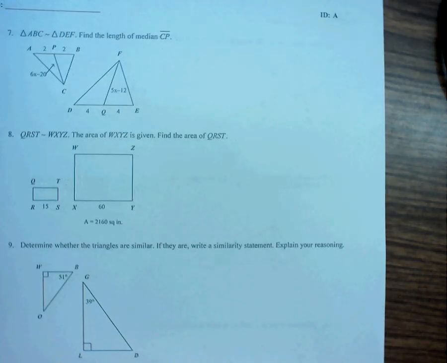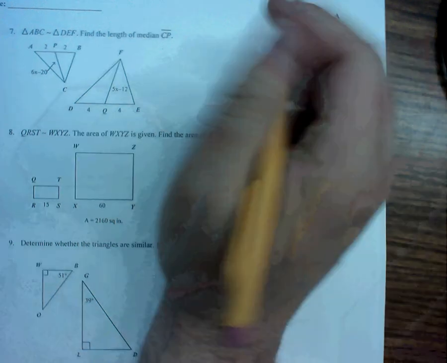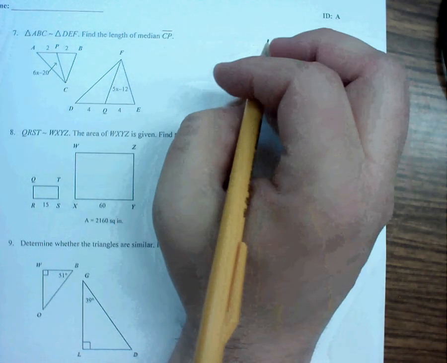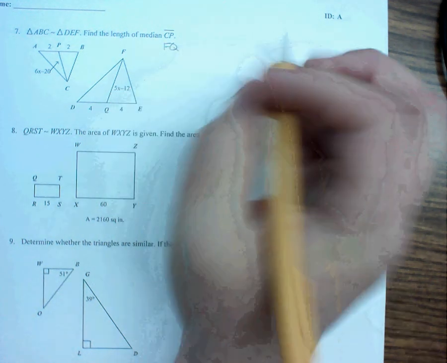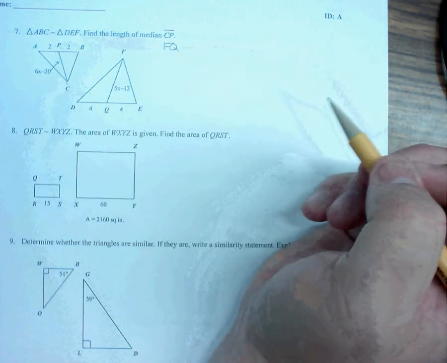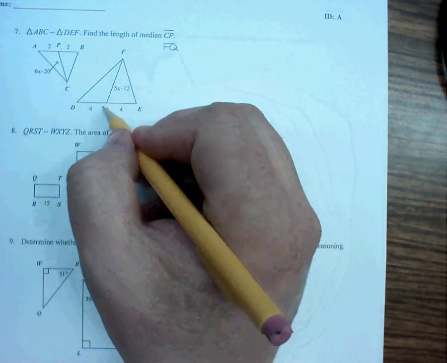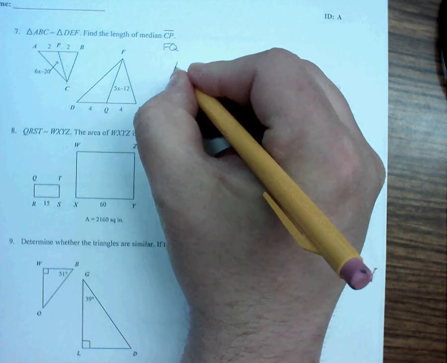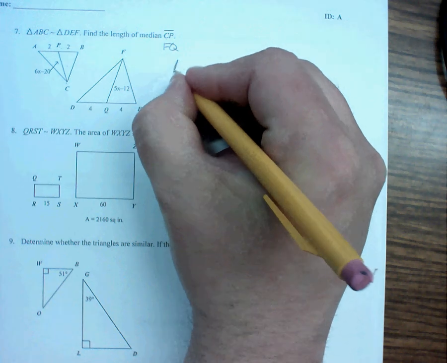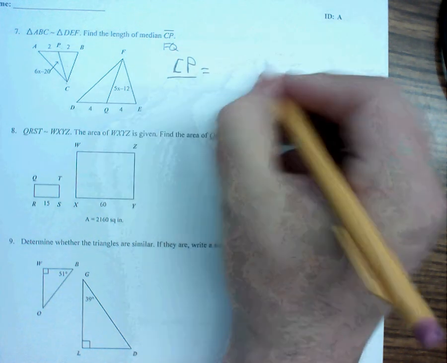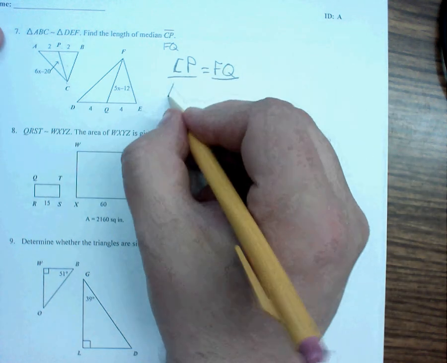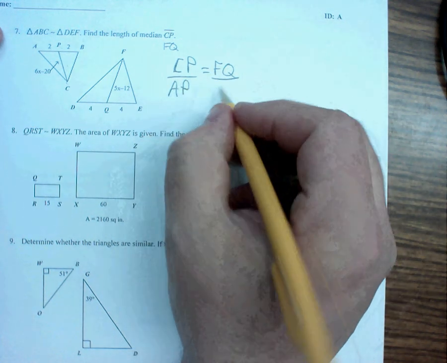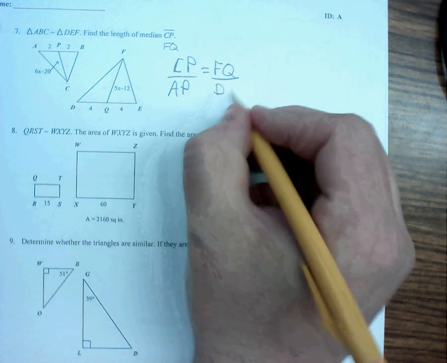Luckily for you, we have another problem just like the last one. So again, same problem, different numbers. We know that CP is the median of this triangle and that FQ is the median of this one. I'm going to go with the exact same setup. CP corresponds to FQ. And then I'm going to pick AP, and that's going to correspond to DQ.